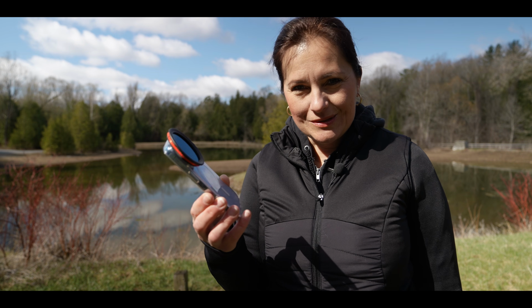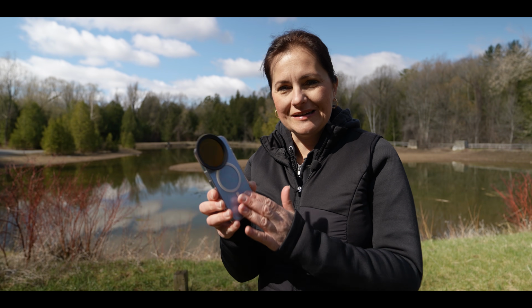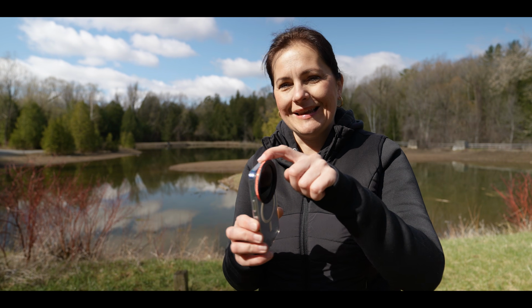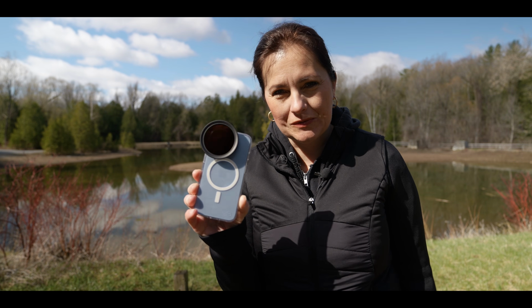The tools I'm going to be using today are an iPhone 13 Pro with a clear case from Moment. I have a Moondog lap adapter and variable ND filter from Moment as well. Everything is linked below in the video description in case you're interested to check it out.